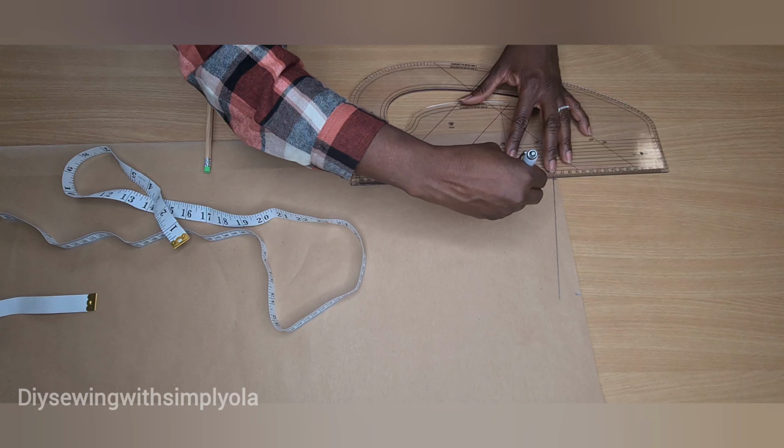Okay, so measure your shoulder to shoulder. Okay, divide it by two. Okay, and mark it down. Place it straight on your paper and mark it down.